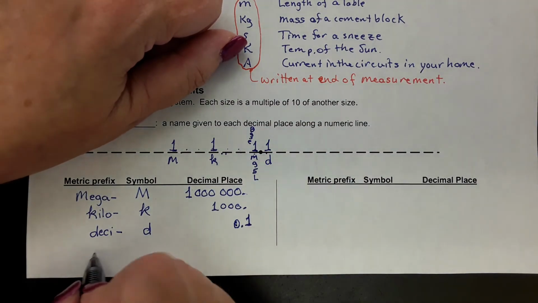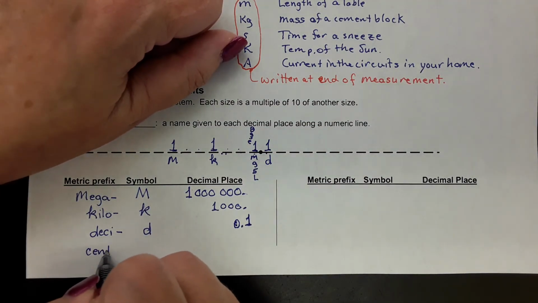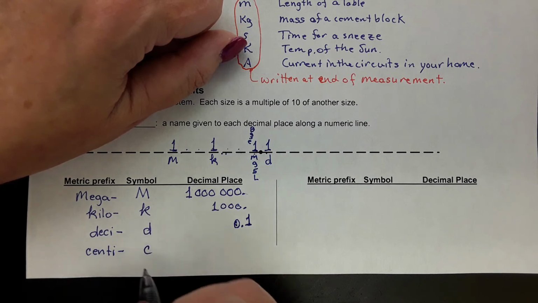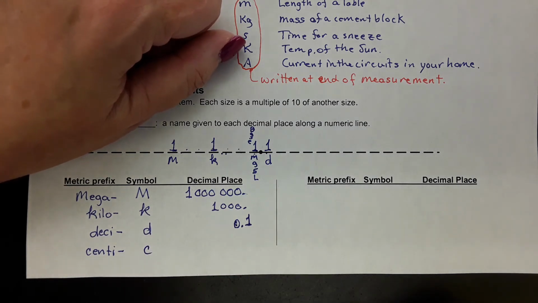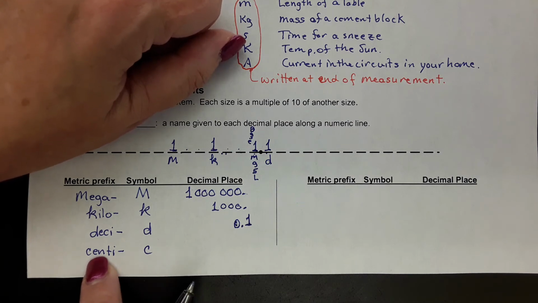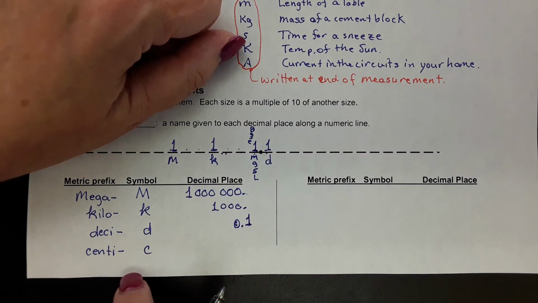All right, the next one is centi. Now, centi should be a clue. Where have you heard the prefix centi before? How about century? Or maybe the American dollar contains a small coin called cents, a cent. All right, well, it takes 100 cents to make up a dollar, and it takes 100 years to make up a century.